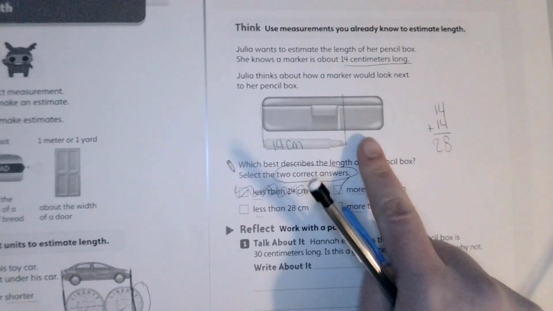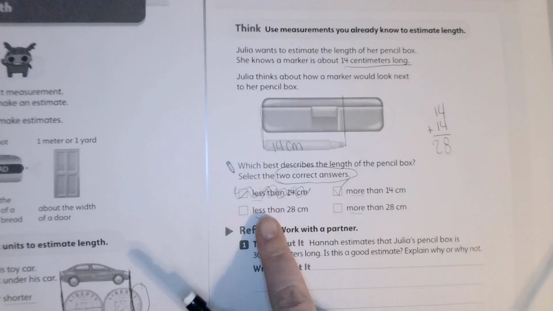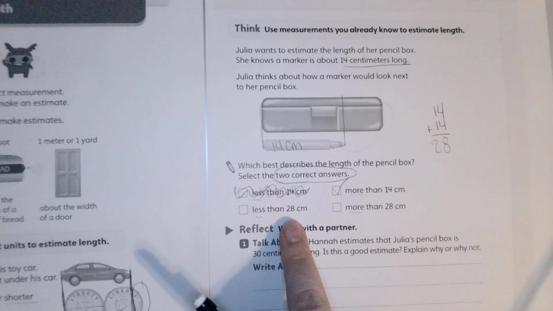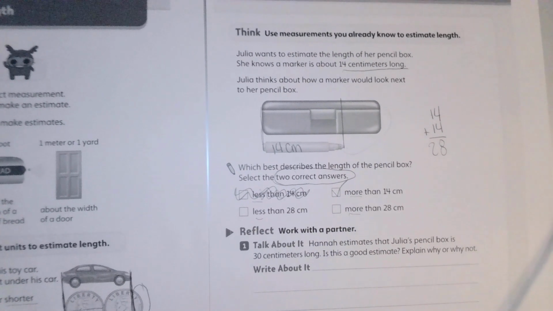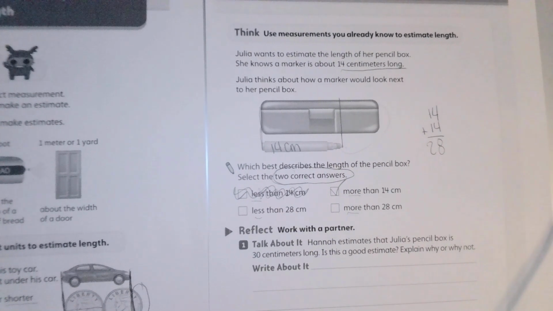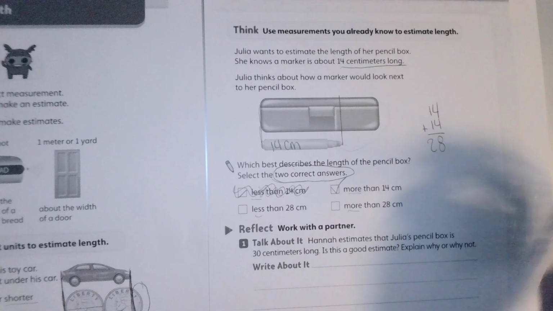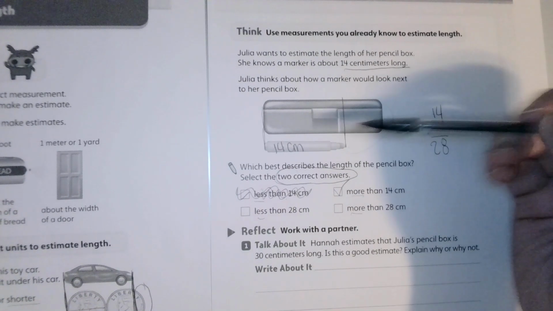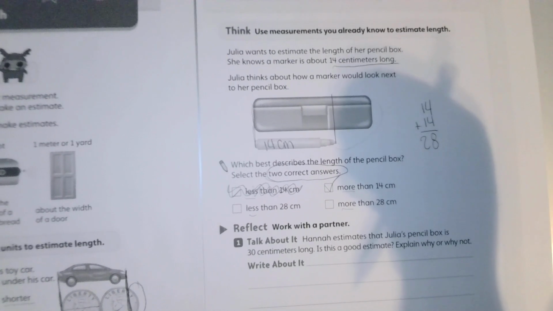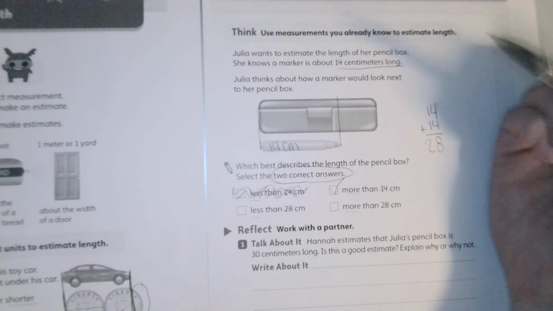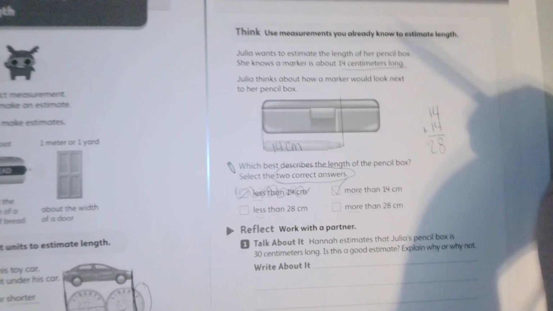So do you think this pencil box would be less than 28 centimeters? So would it be less than 2 markers, or would it be more than 2 markers? Well, let's look. Just looking at it, you could probably tell, like me, that it's not going to be 2 full markers. Because if it was going to be 2 full markers, it probably would have been split in half.